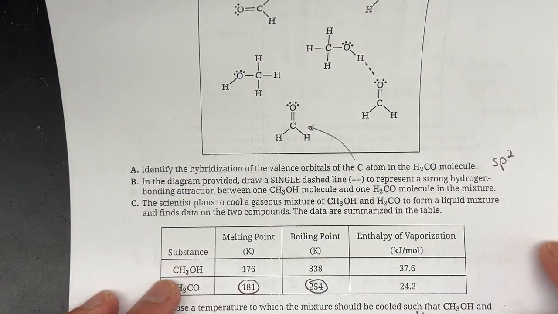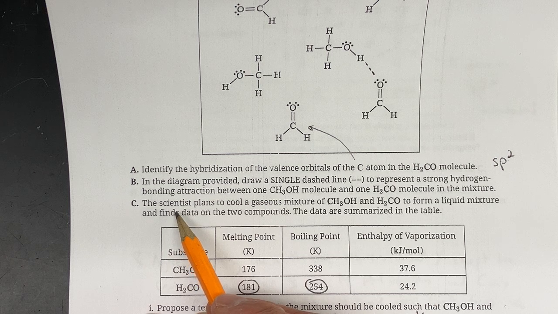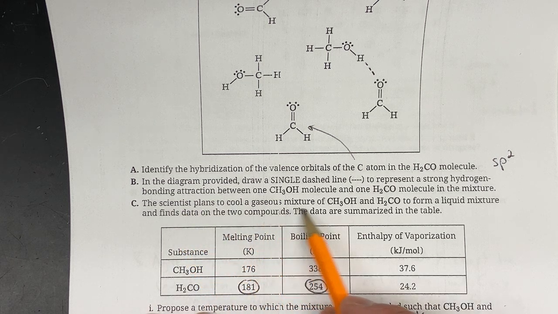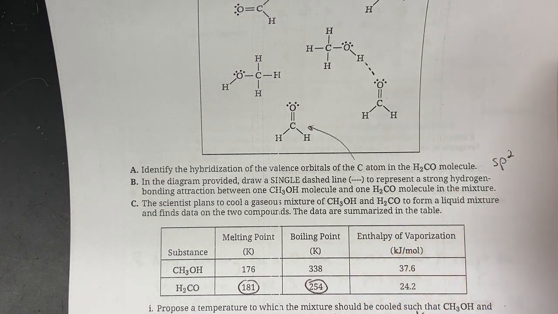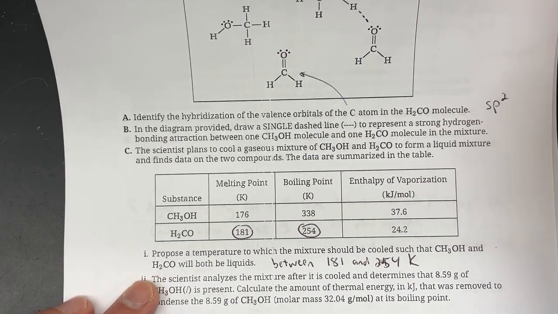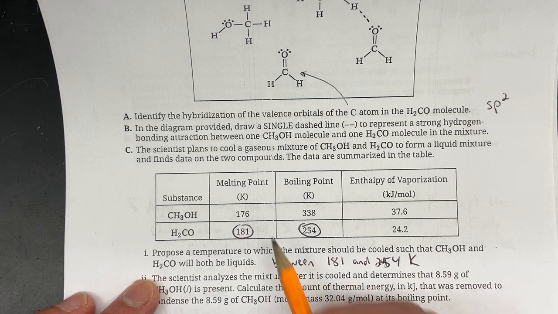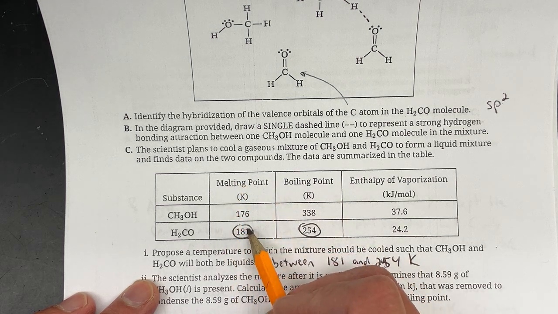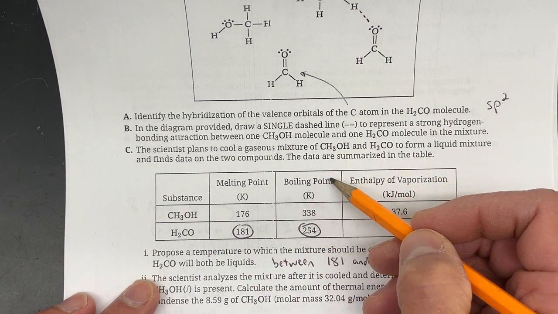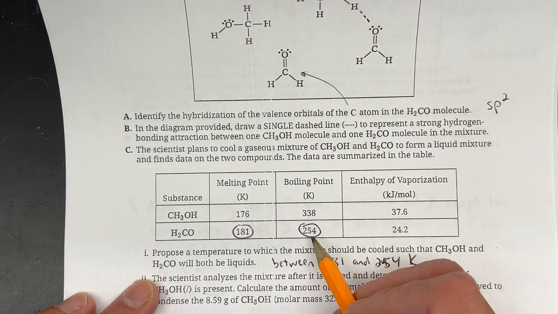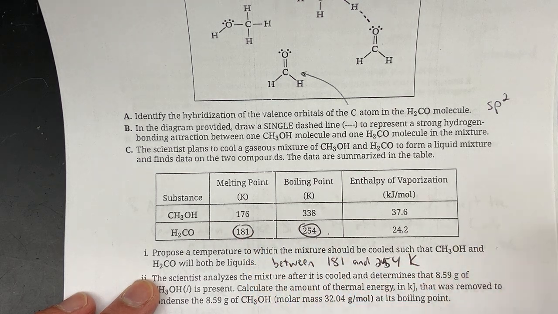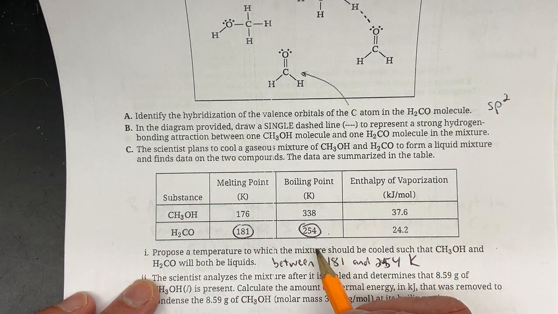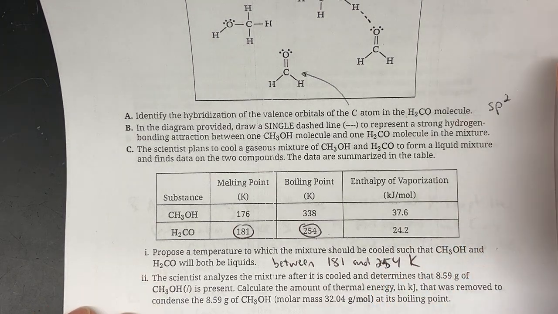C, a scientist plans to cool the mixture to form a liquid. It says provide a temperature it should be cooled to, so it's got to melt. You have to have both things in a liquid state, so you have to be above 181, and below the boiling point, so below 254. So anywhere between 181 and 254, just put down any temperature. Make sure you have units on that in Kelvin.